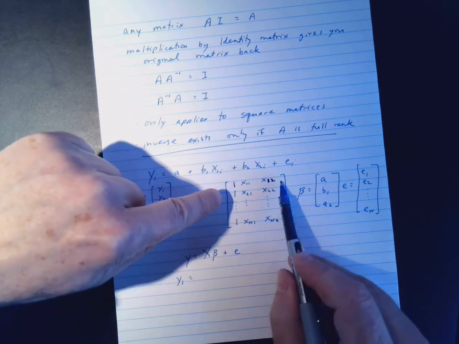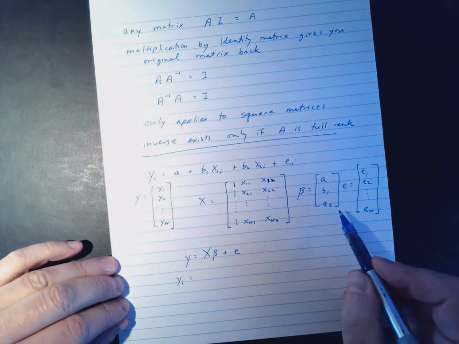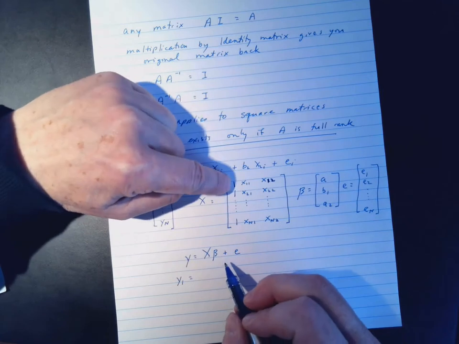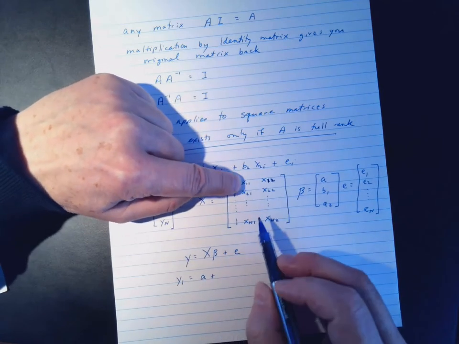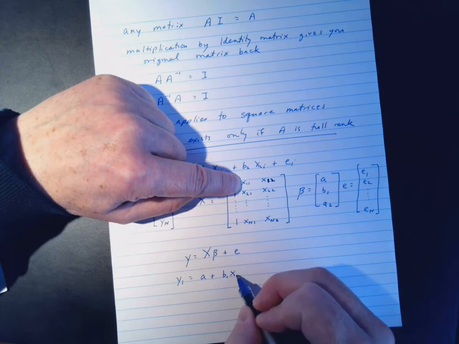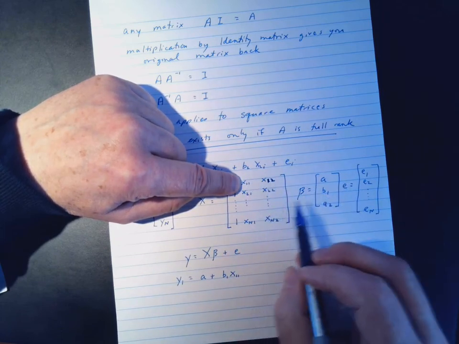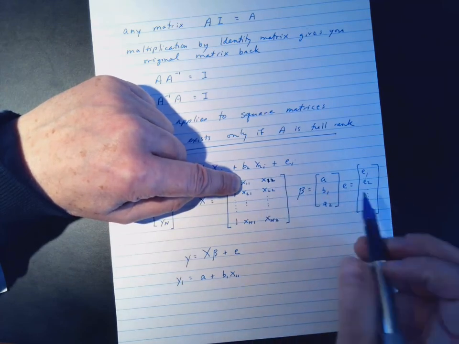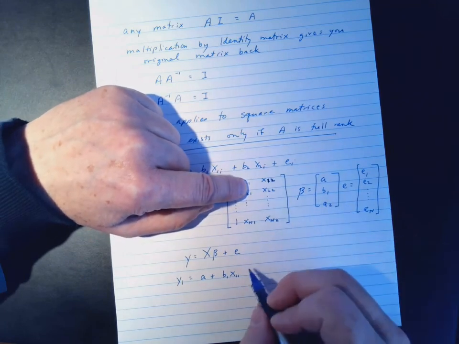So I'm taking the rows of x, multiplying them into, in this case, the beta vector. So it'll be 1 times a plus b1 x1,1. I know it's written so the b comes after x, but I can switch the order around in this case just to match up with our notation there.